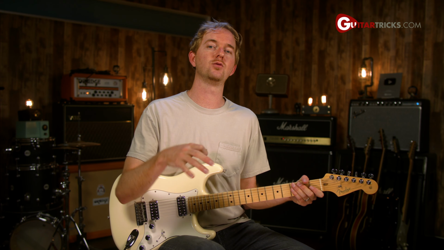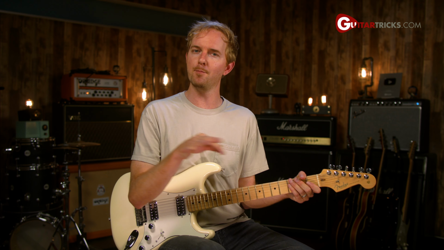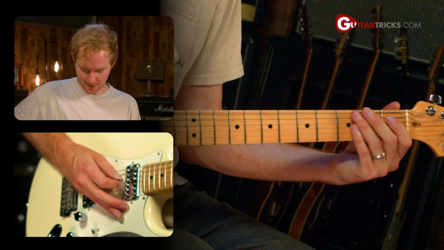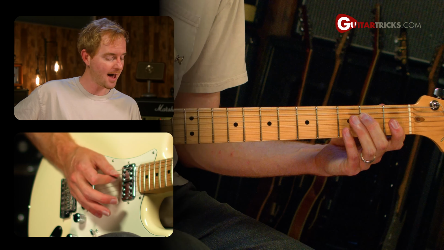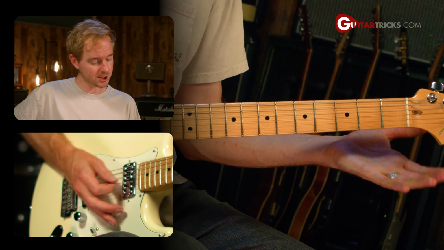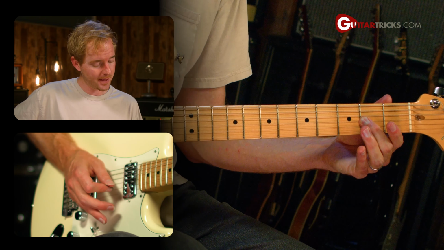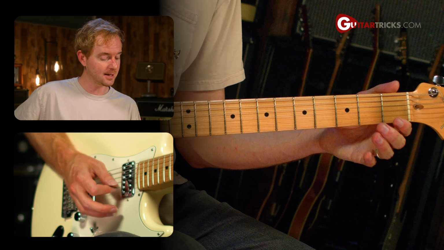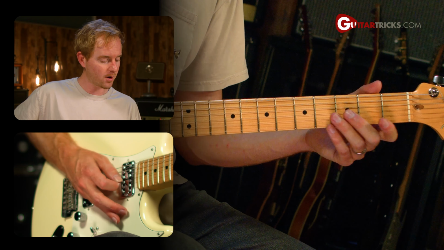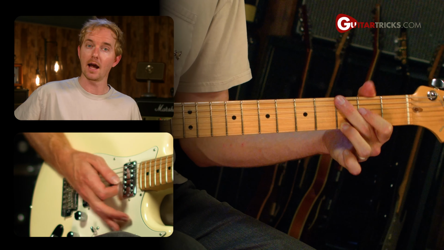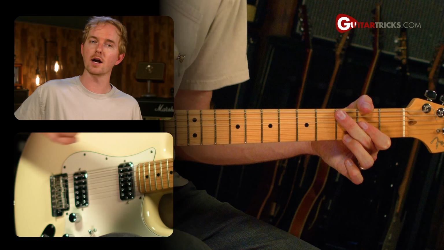Okay, another exercise you could do is skipping strings. This is also just a way to mix things up. So say you start on low E, you go E, F, G, skip to the D string, you've got D, E, F, then maybe you go back to the A string, A, B, C, go to G string, G, A, back to D, D, E, F, B string, B, C, D, and so forth. Back to G string, G, A, high E, E, F, G. And then you could go reverse the other direction if you wanted to.